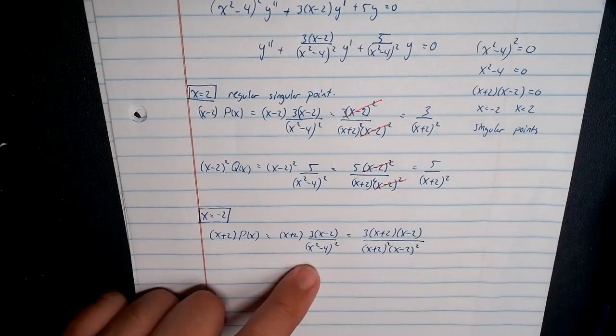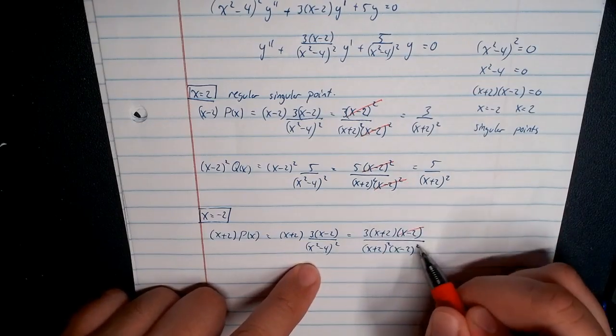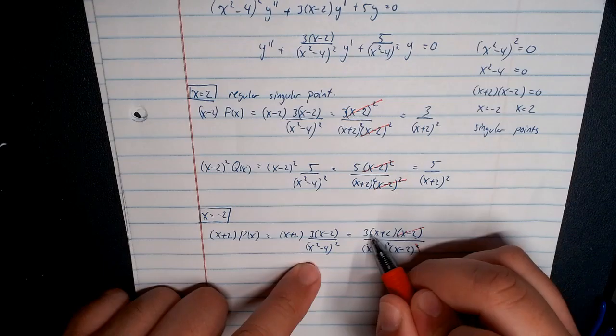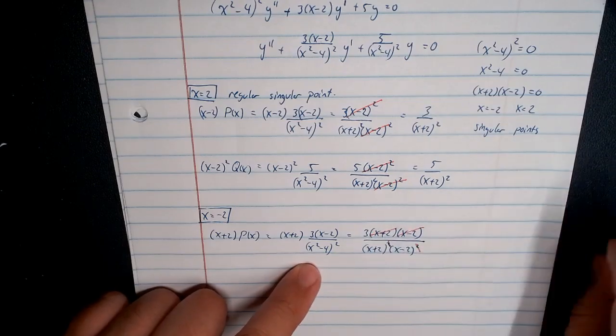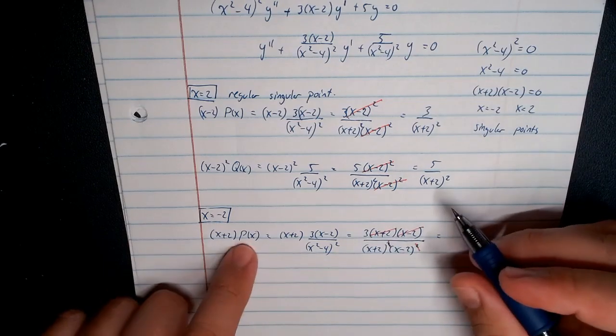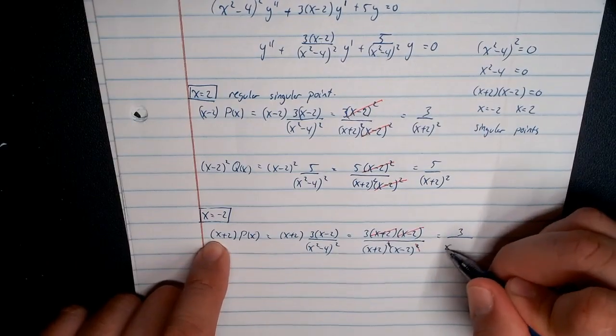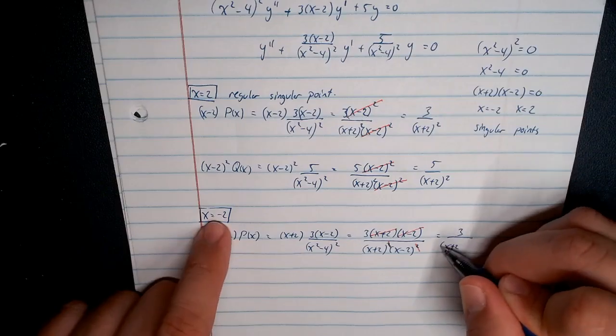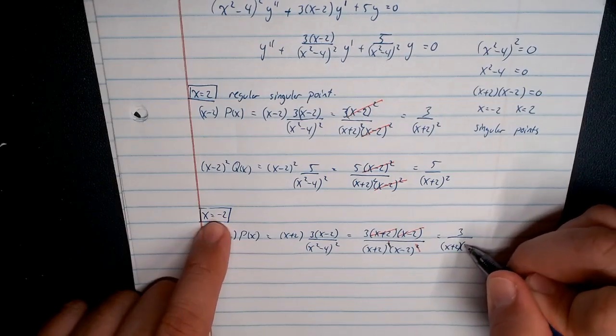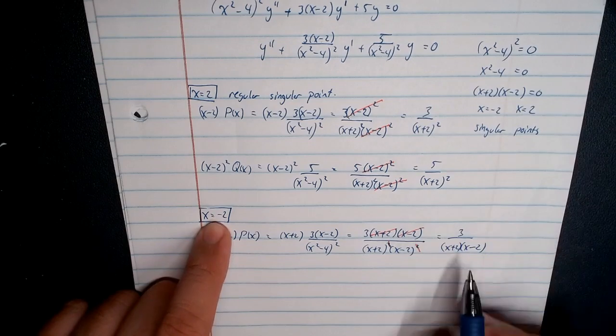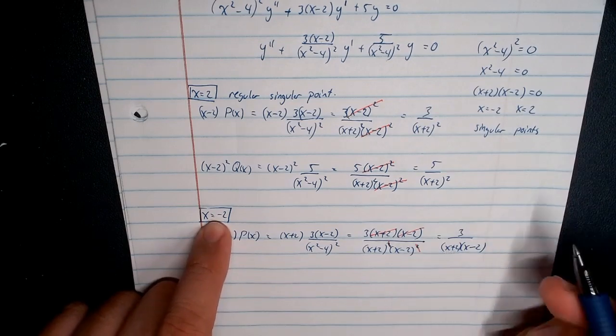And now you'll notice that although you do have some things that divide away, it's not enough. Because what you're left with, after multiplying p of x by x plus 2, is still not analytic at negative 2, because it is discontinuous at negative 2. If I plug in negative 2 right here, I'm dividing by 0, and that's a discontinuity.